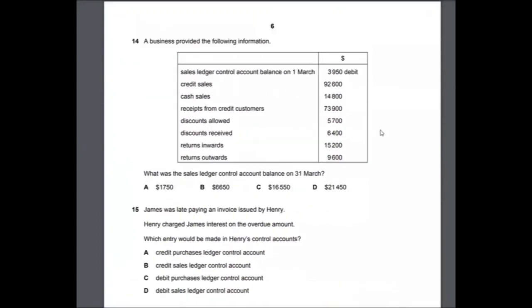Then let's look at multiple choice 14. A business provided the following information. What was the sales ledger control account balance on 31st March? If you don't know the format of the sales ledger control account, just Google it. You will find the format. Just put these numbers into that account format, and you will get the answer. If you do that right, of course, you will get the right answer. This question is very easy. Again, not a difficult question at all.